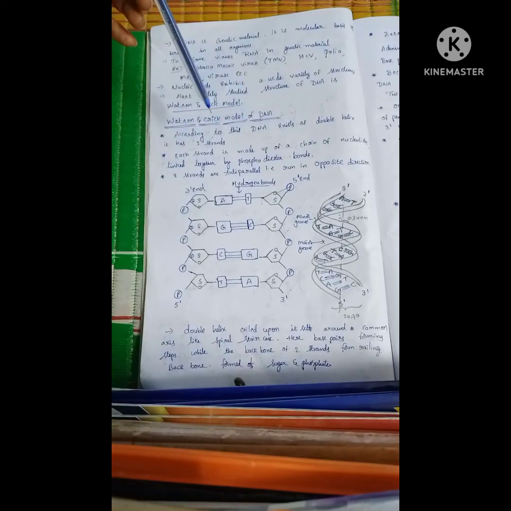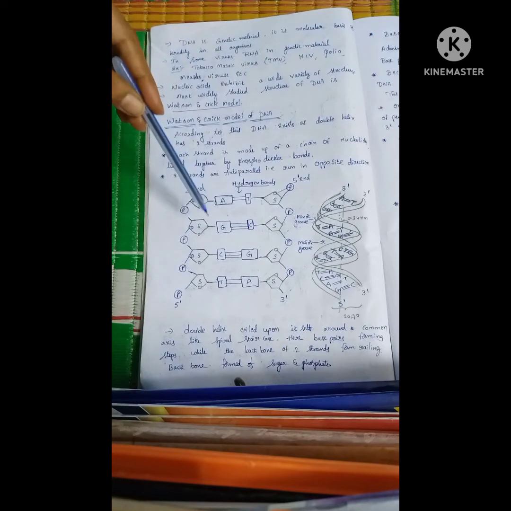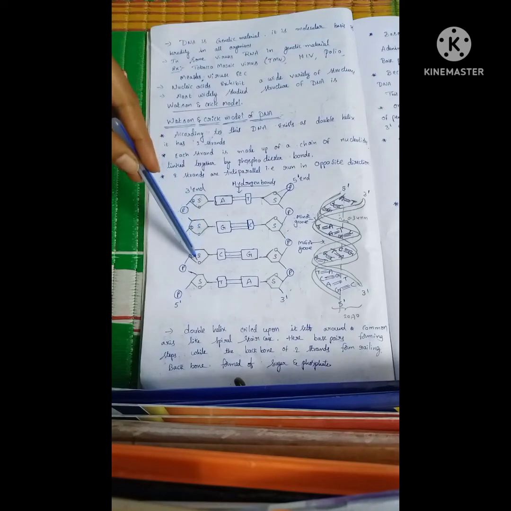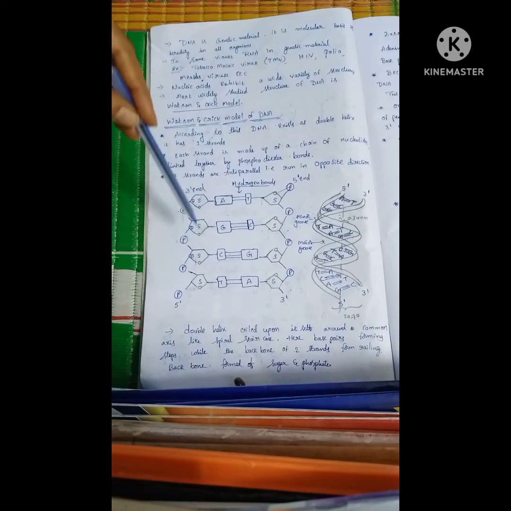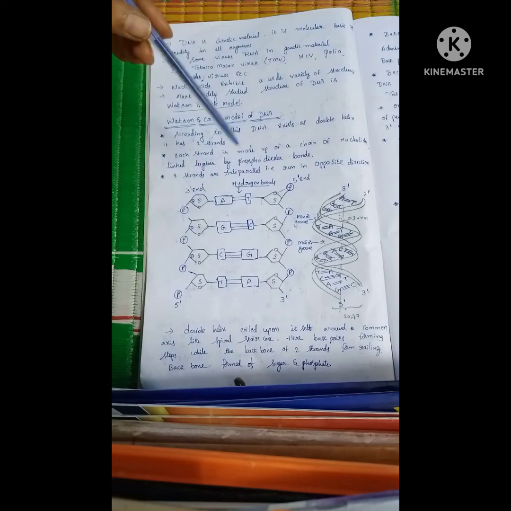Each strand is made up of a chain of nucleotides linked together by phosphodiester bonds. This one and this one are connected by this phosphodiester bond, like this. These phosphodiester bonds connect the adjacent nucleotides.